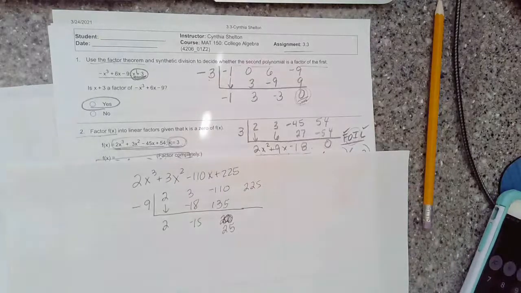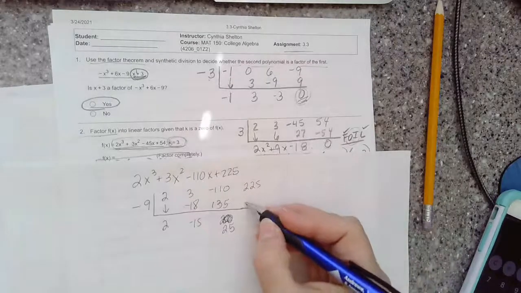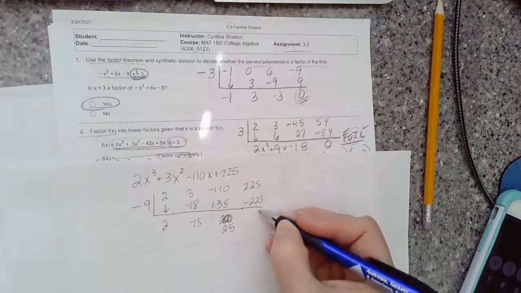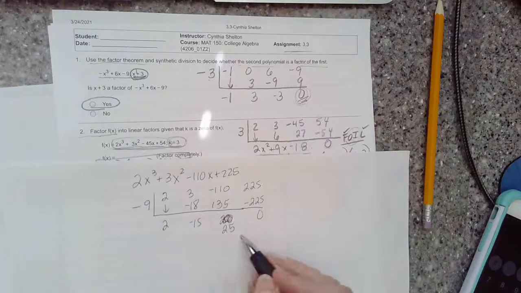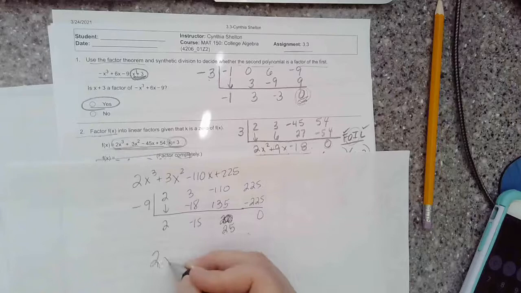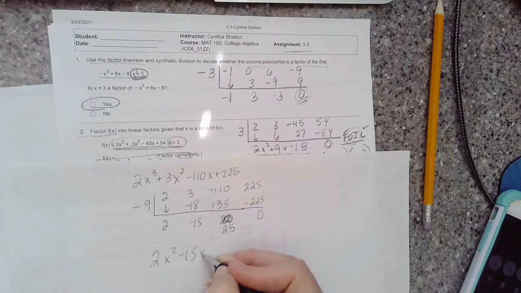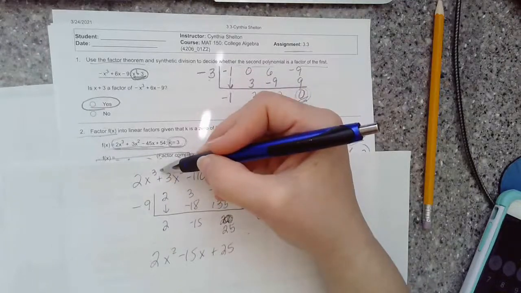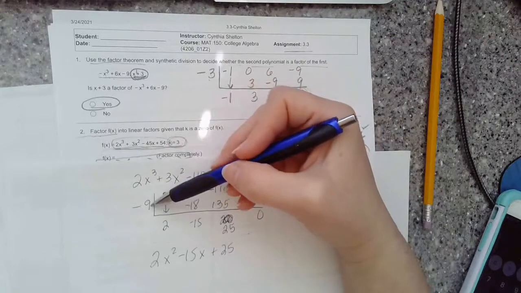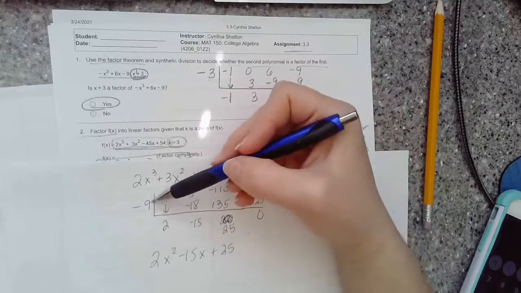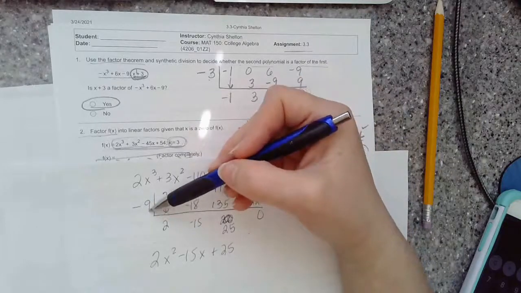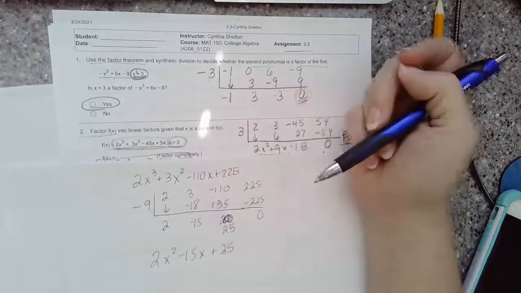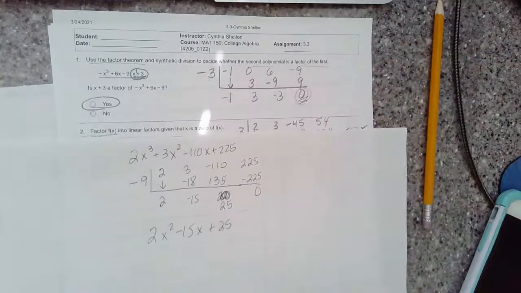So this is now a quadratic, like on the last example. That's 2x squared minus 15x plus 25. So we took a third degree polynomial and divided it by a first degree. X plus 9 would be the divisor. So whenever we divide, it takes it down 1 degree. So that's the quadratic that's left.